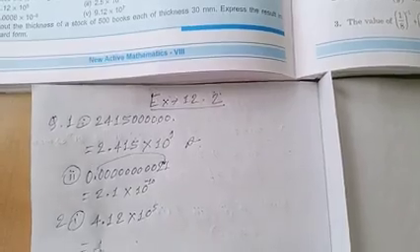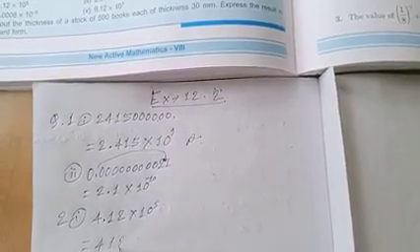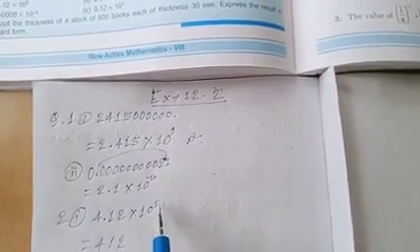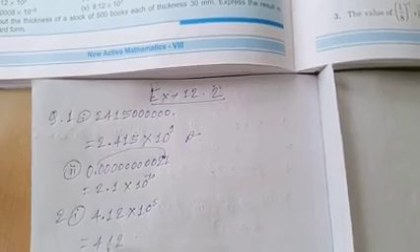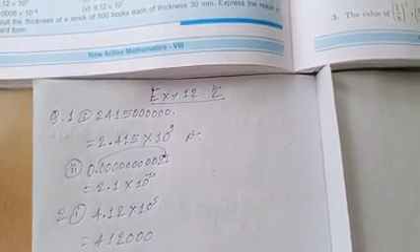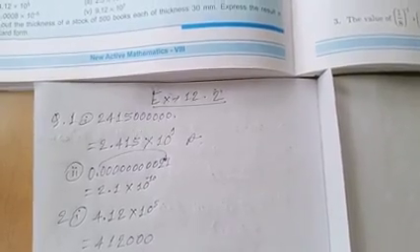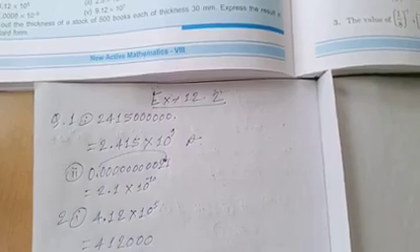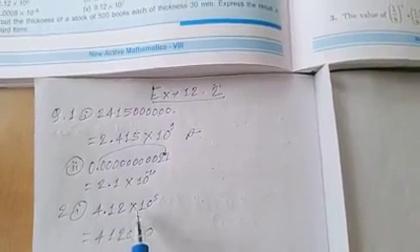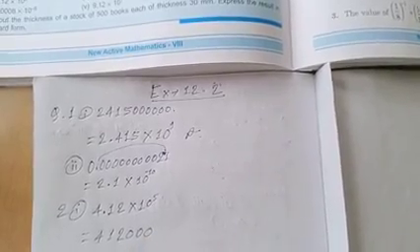That means 4, 1, 2, and since we are shifting the decimal point by 5 places and we have only 2 places, 3 zeros we will add by ourselves, and then we will get the usual form of the given number, 4.12 multiplied by 10 raised to the power 5.